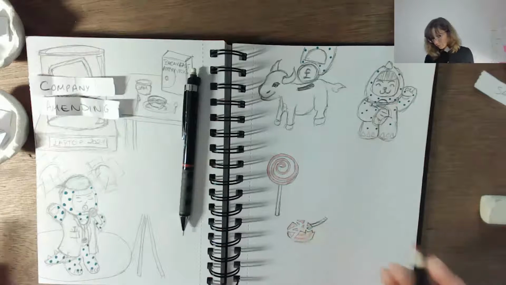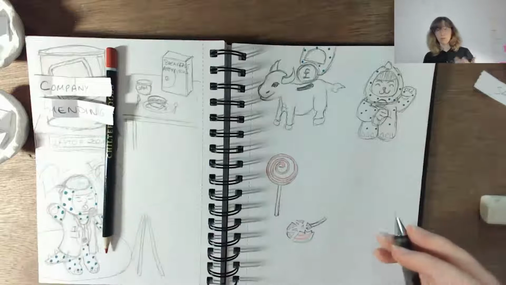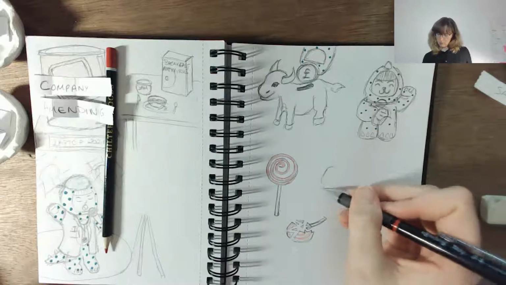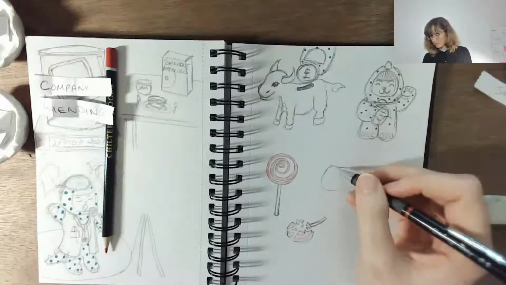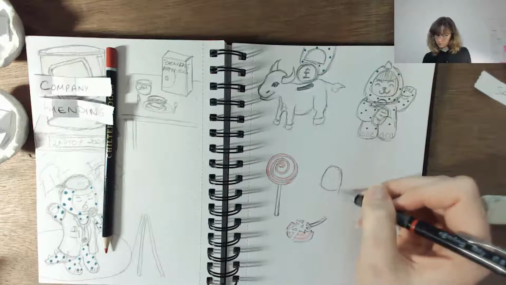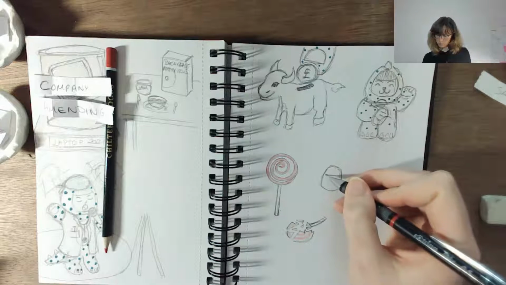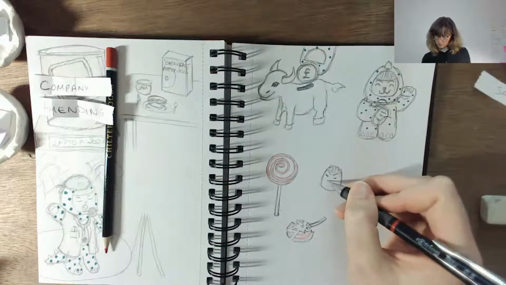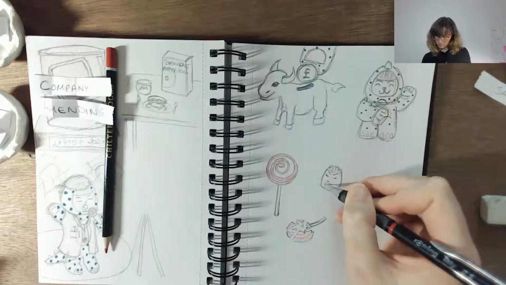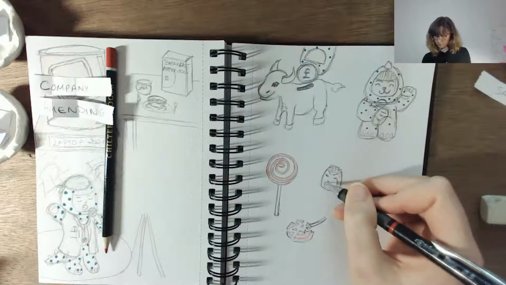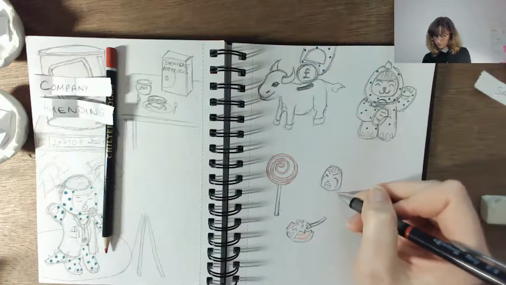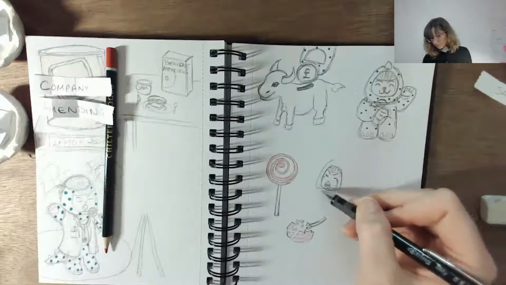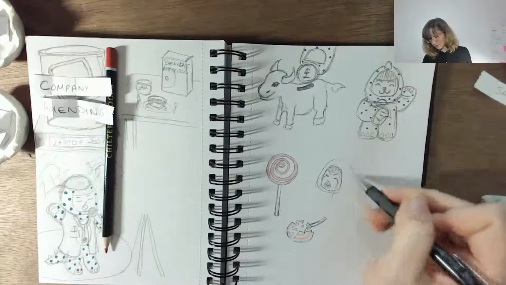So I can move on to the next part of the idea, which is a chibi monster crying because obviously it's sad. The lollipop broke. So we're gonna do a crying chibi monster. Kind of looks very bad, but you get the idea, right? And there we go. And this is gonna be a baby chibi monster.